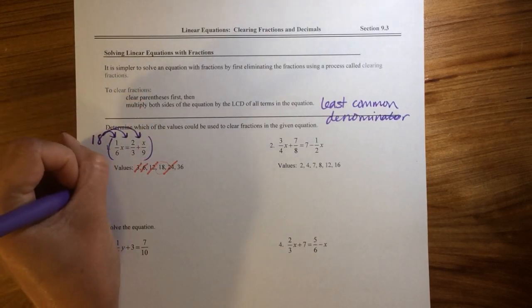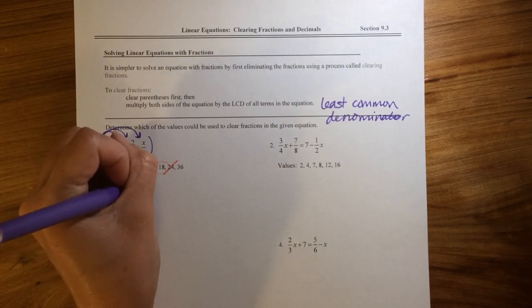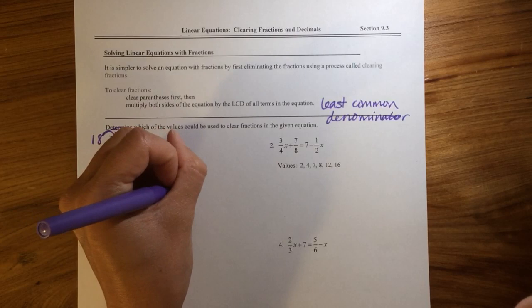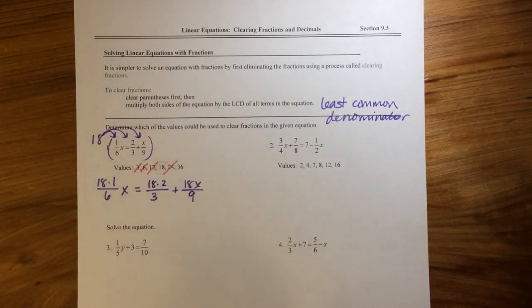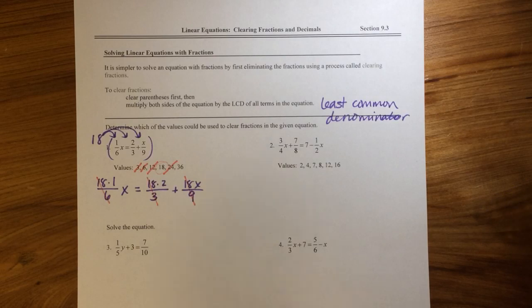So that I have 18 times 1 over 6x equals 18 times 2 over 3 plus 18x over 9. The reason why I left the numerators as is, like times 1, times 2, times x, is because we chose 18 specifically so that it would reduce with the denominator. And if I leave it unmultiplied, it's a better visual.